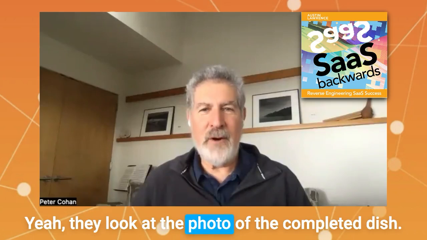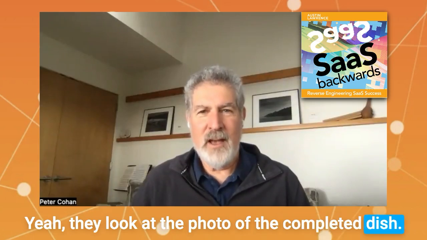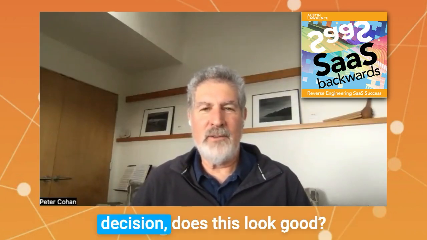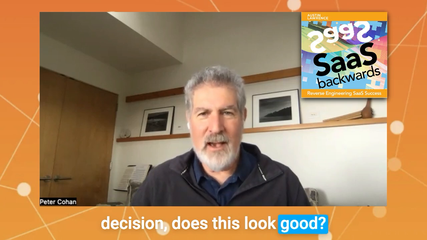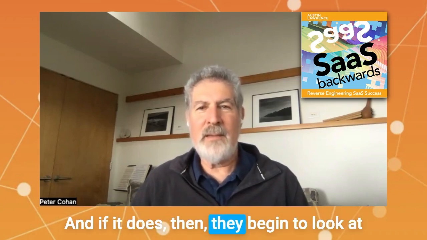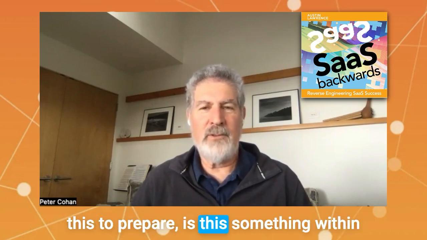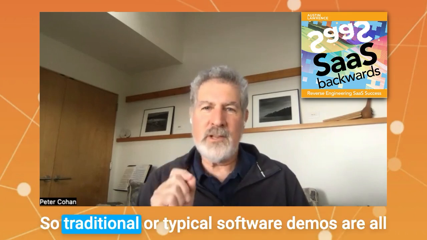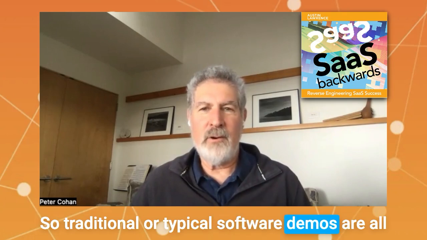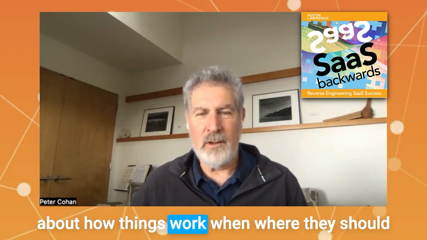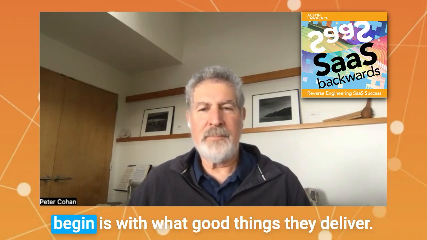They look at the end result. Yeah, they look at the photo of the completed dish and they make an immediate binary decision. Does this look good? And if it does, then they begin to look at, what ingredients do I need? How hard is this to prepare? Is this something within my cooking wheelhouse? So typical software demos are all about how things work, when where they should begin is with what good things they deliver. Does that resonate?